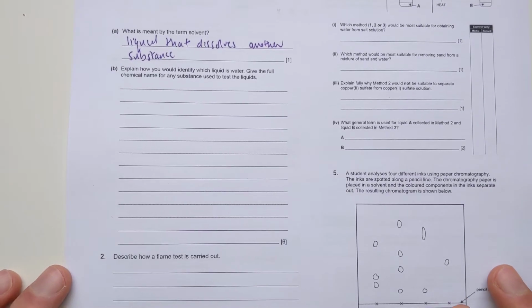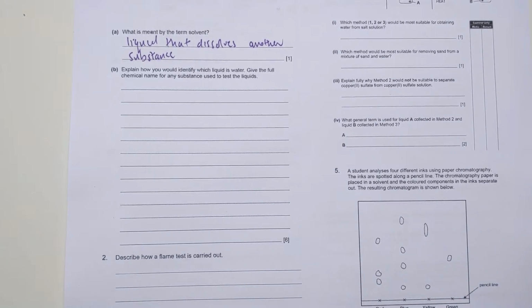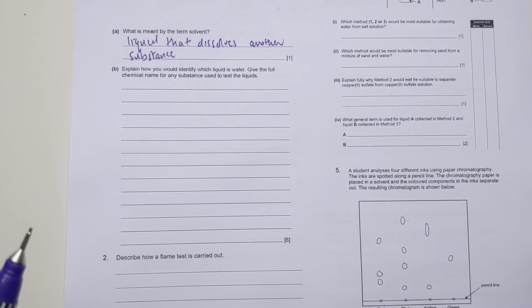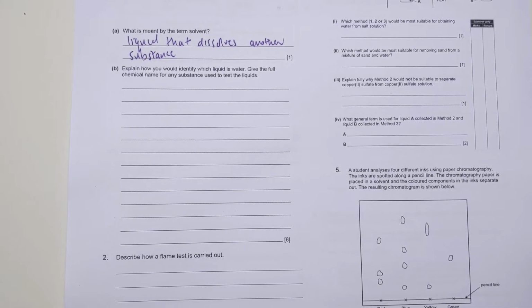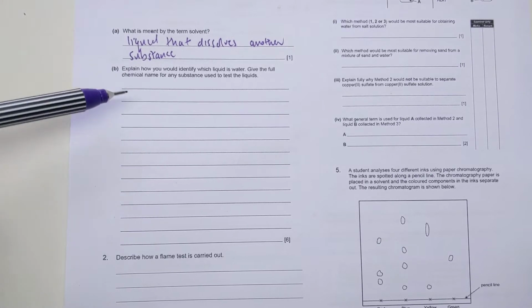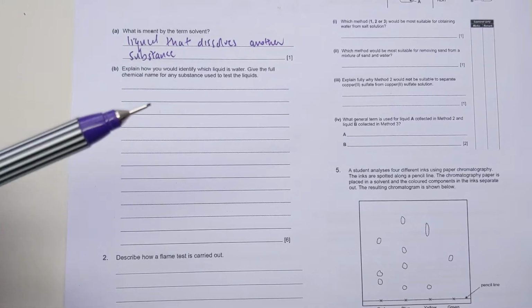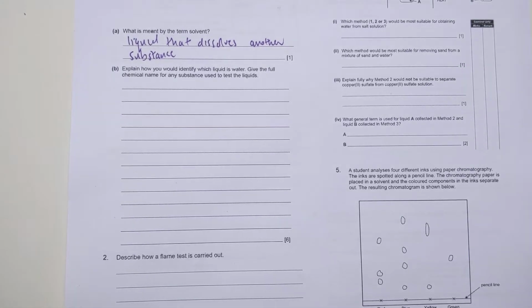Part B is a bit of a strange question. Explain how you'd identify which liquid is water. Give the full chemical name for any substance used to test the liquid. So I say this is a strange question. It's a 6-mark question, but it doesn't seem to be that much content that covers. Yes, you do have the test for water in your notes, but it's hard to see how that actually comes to 6 marks. It is one of those things: you're not writing many words, but those words do get you a lot of marks because there's a lot of detail in what you're writing for this.